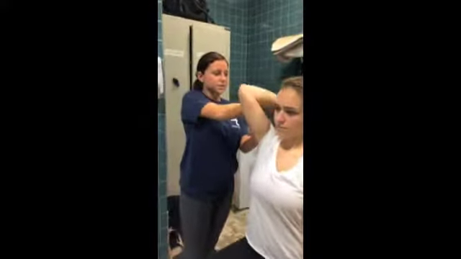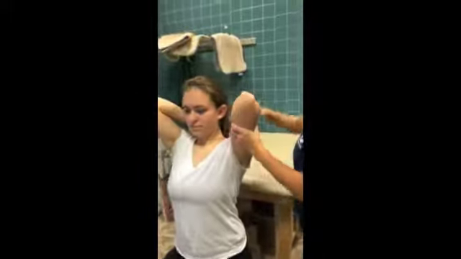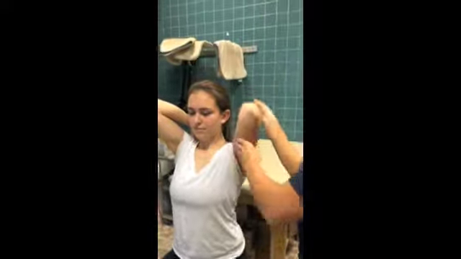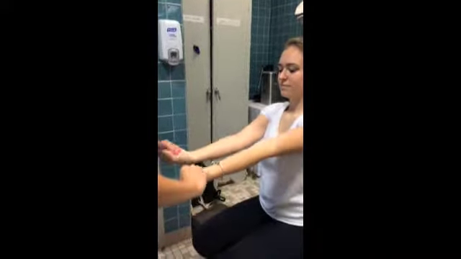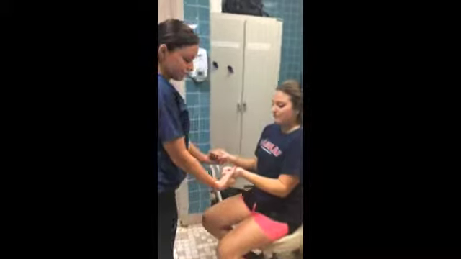The C7 myotome is elbow extension and wrist flexion. So she's going to extend her elbow against my resistance. And flex her wrists. The C8 myotome is ulnar deviation and thumb extension. So she's going to push her thumb out against my resistance and then ulnar deviate against my resistance.